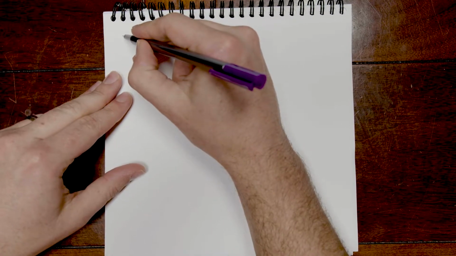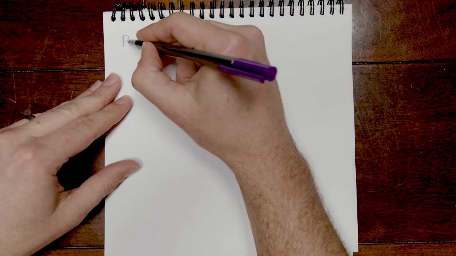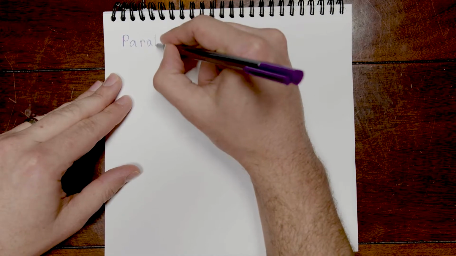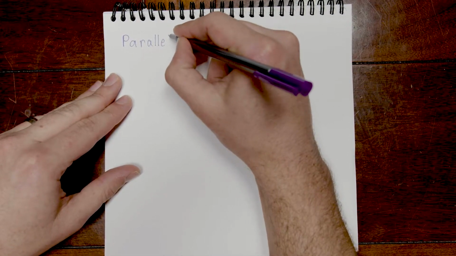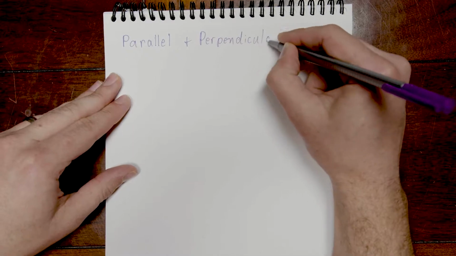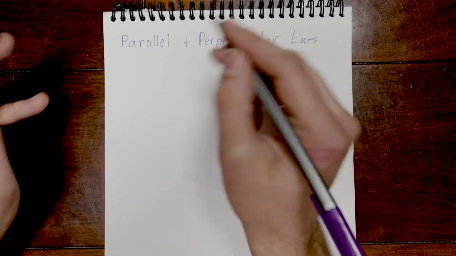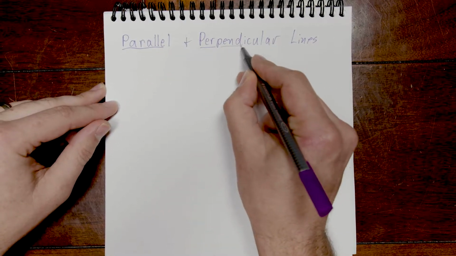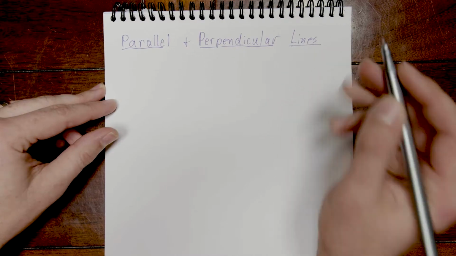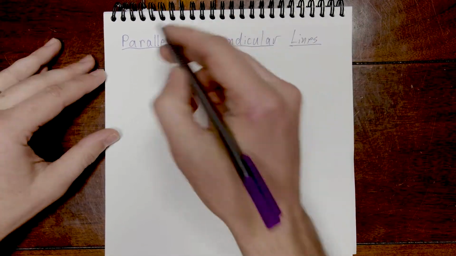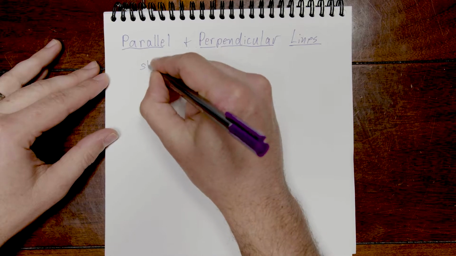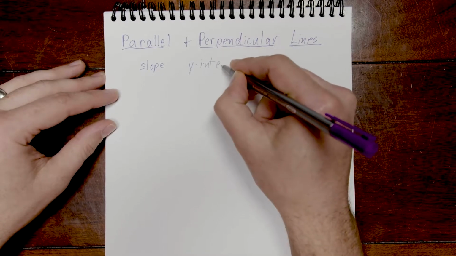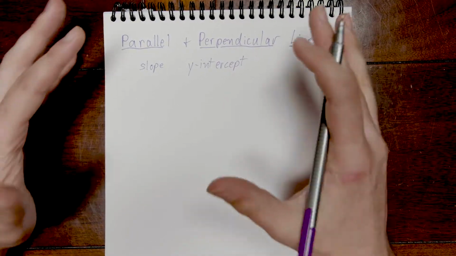In this video, we are going to be talking about parallel and perpendicular lines as it relates to writing equations. When we're talking about writing equations, you'll remember there are really two quantities that we are particularly interested in. The first being the slope, and the second being the y-intercept.